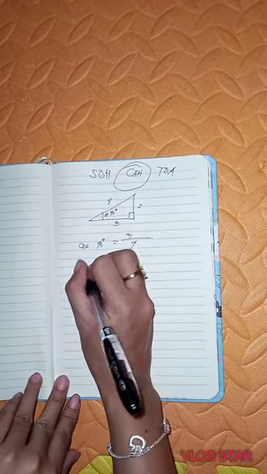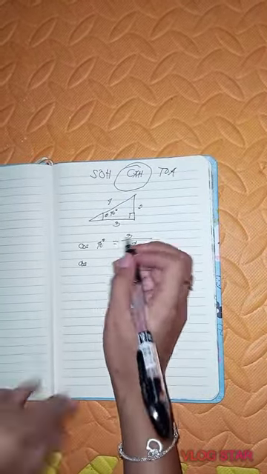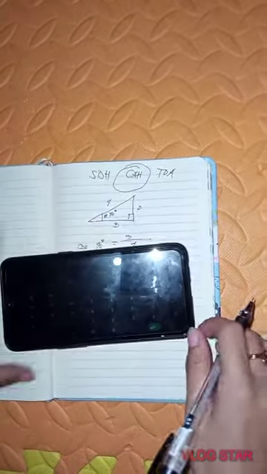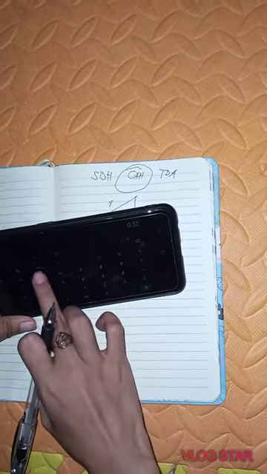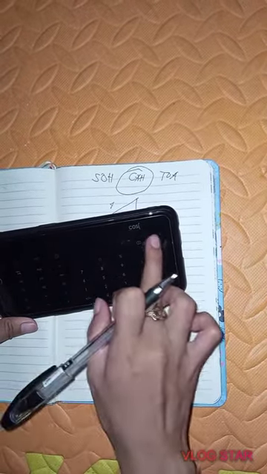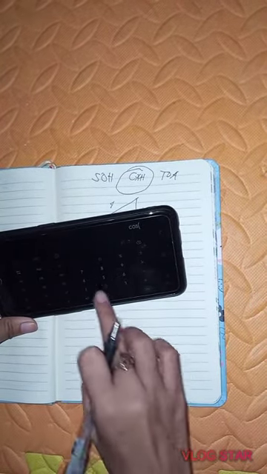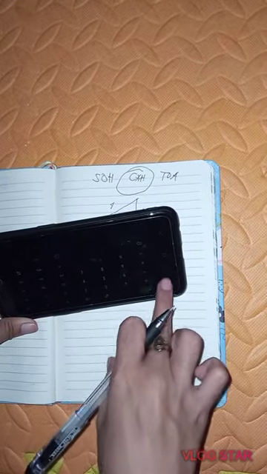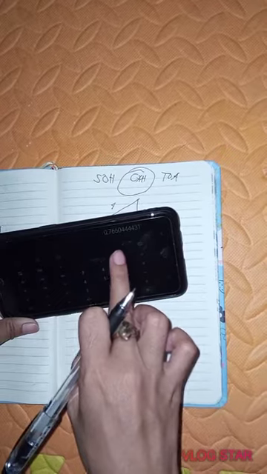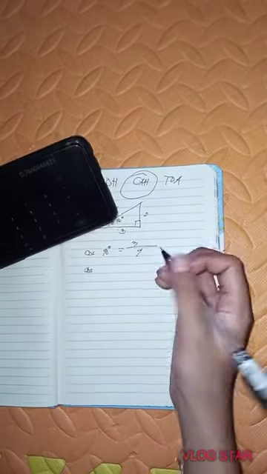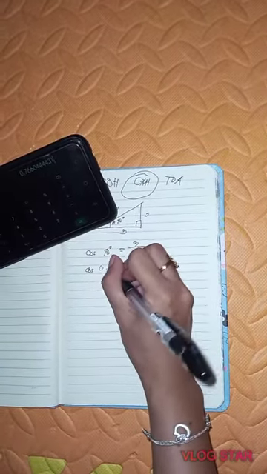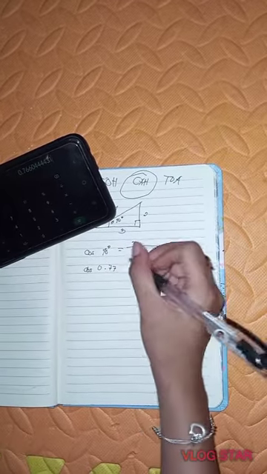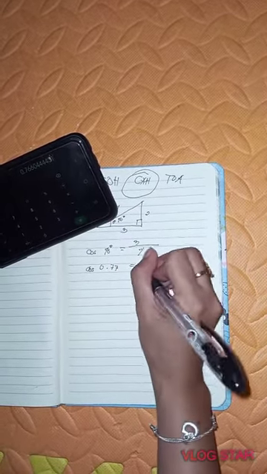Then we should find the value of cos 40 degrees. In finding the cos of 40 degrees, we should use calculators. We input cos, then 40, then close parenthesis. It's 0.766, so rounded off, 0.77, equal to 3 over 4.